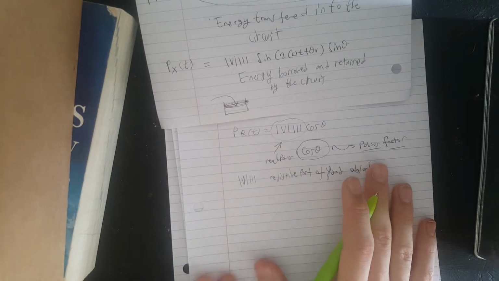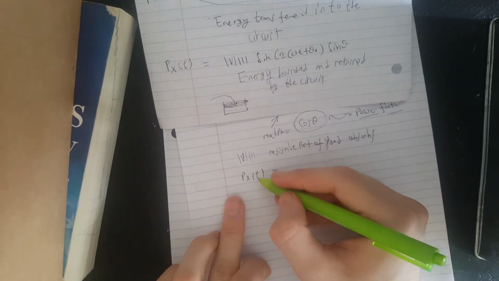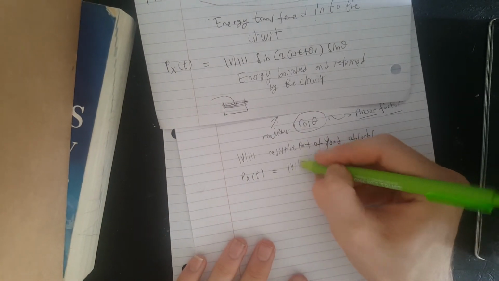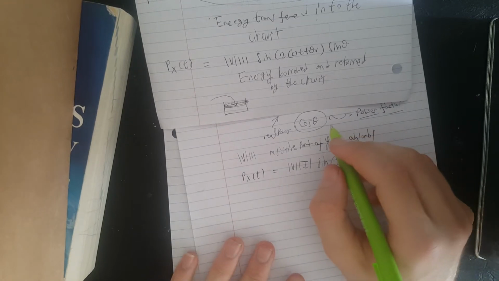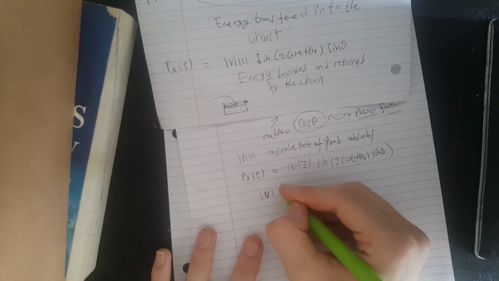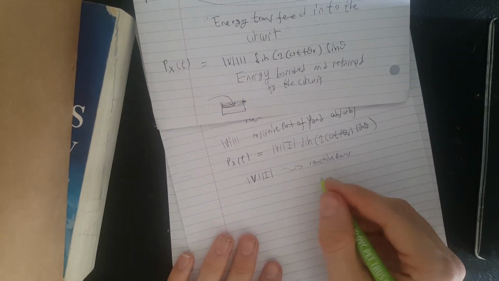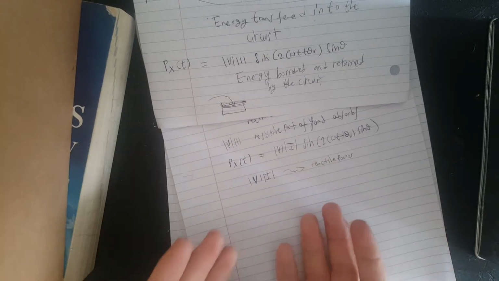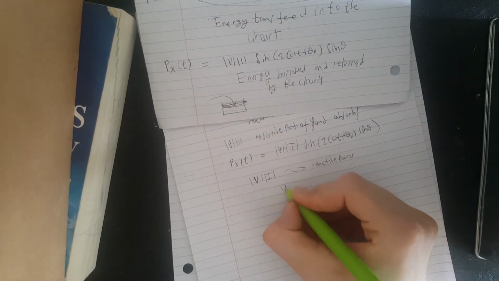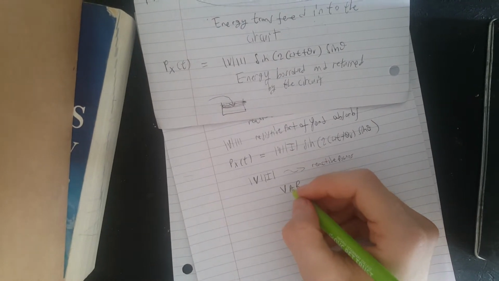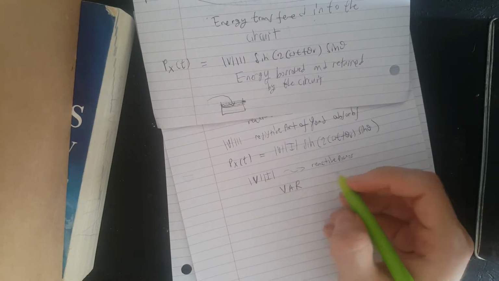Similarly, you can look at the p_x(t), which is the imaginary, or reactive, component of instantaneous power. And that is equal to V times I times sine of 2 times omega t plus theta_V, times sine of theta. And this VI sine theta is what we call reactive power. It has technically the same units as real power, but we change it up so we can know the difference. We put this in VAR, which means volt-amp reactive.